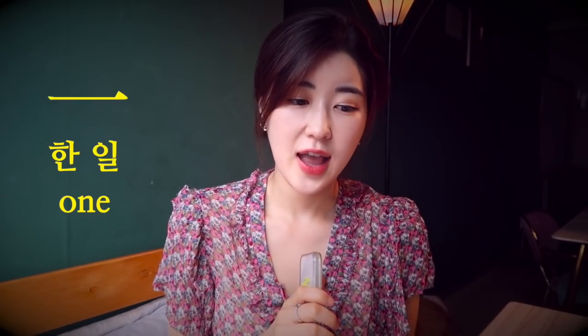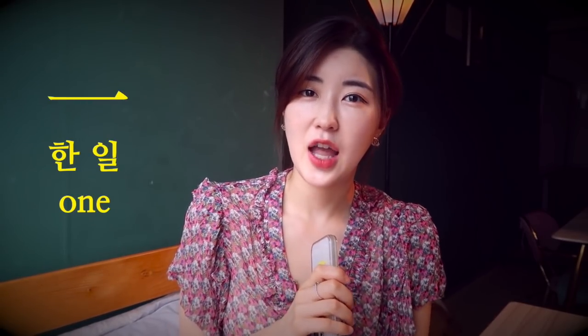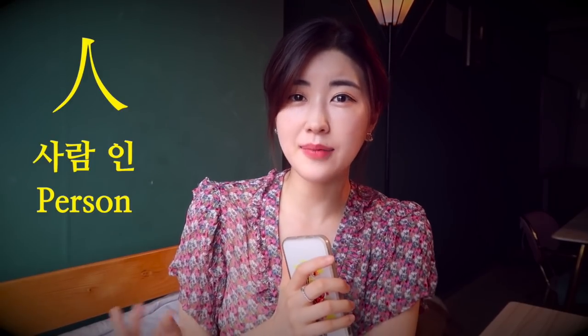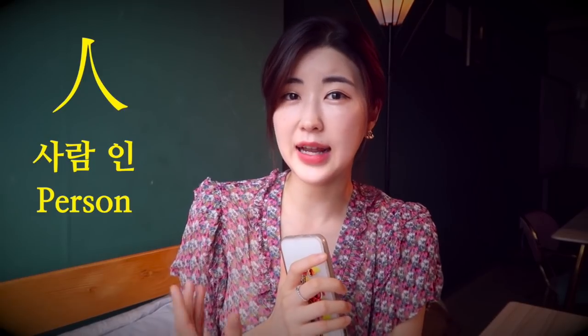So it's normal for Koreans to know that both hana, or han, and 일 mean the same thing, one. Let's look at some more examples. 한일, 두이, 열십, 계집녀, 사람인. As you can see here, 사람 is the Korean meaning part and 인 is the 한자어 part.